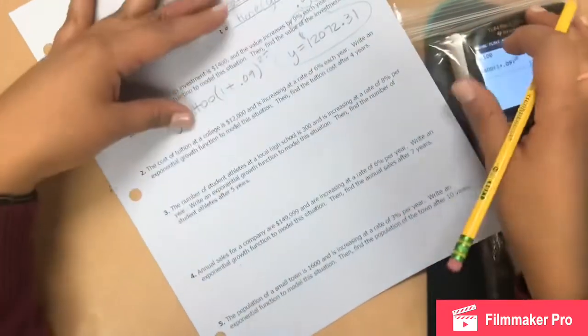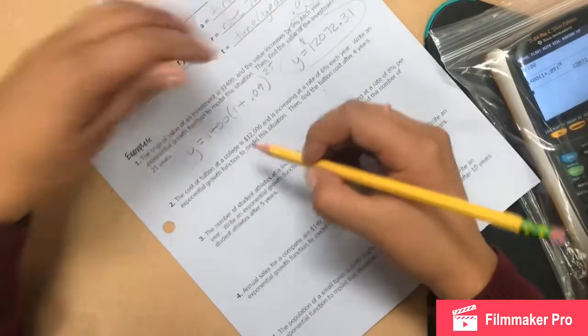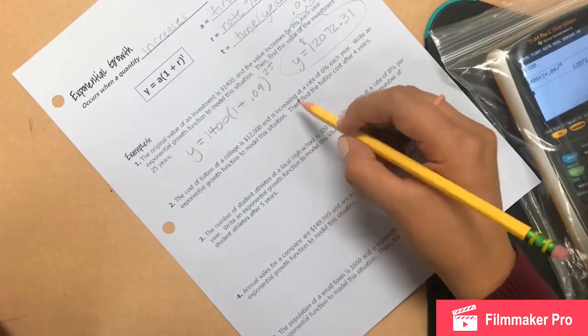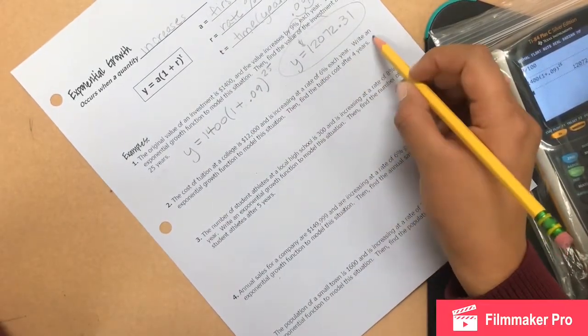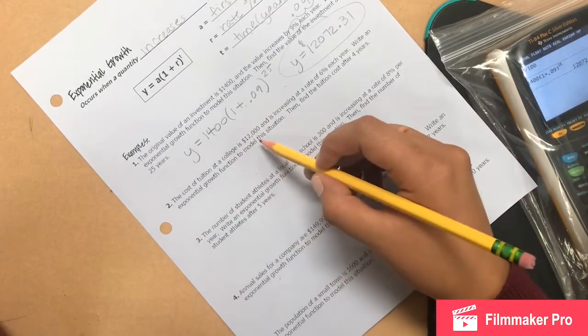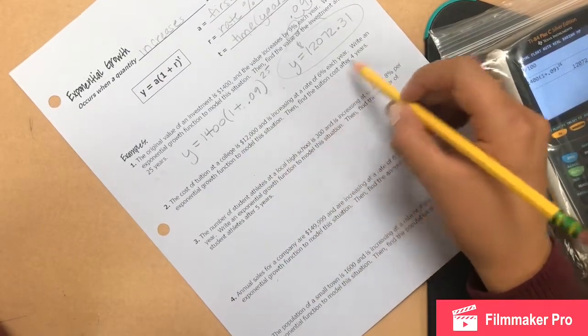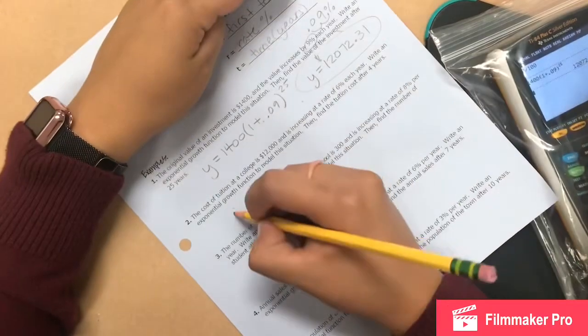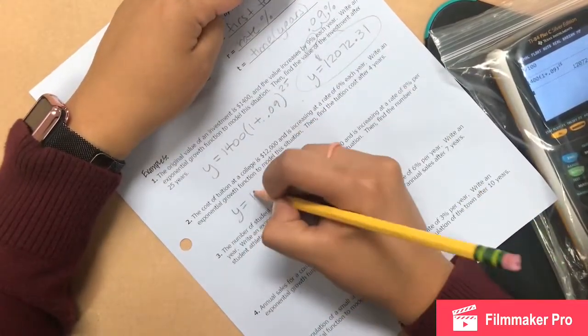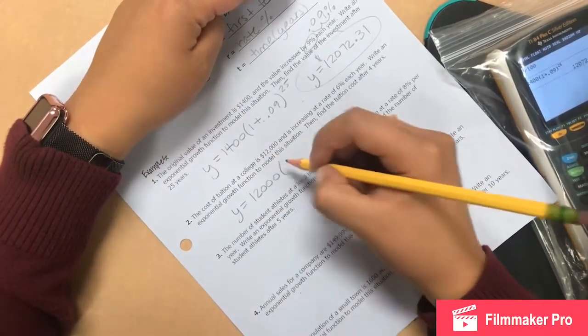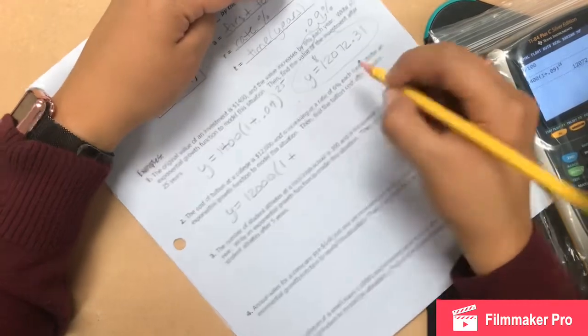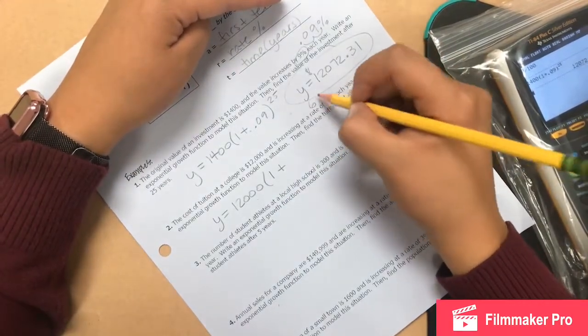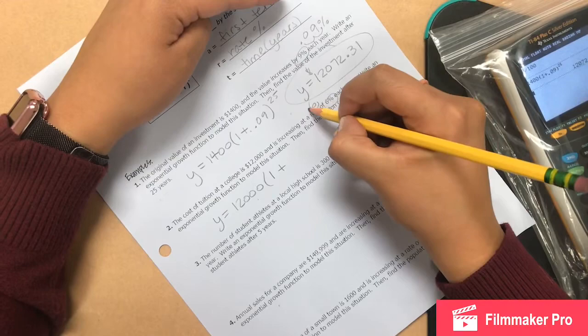Okay, so it's going to be the same for the next 4 problems, so I'm just going to jump in. The cost of tuition at a college is $12,000 and is increasing at a rate of 6% each year. Write an exponential growth function to model this equation, then find the tuition cost after 4 years. So my original cost was $12,000, and it's 1 plus, my percentage is 6%. So 6%, move the decimal twice to the left, is 0.06.